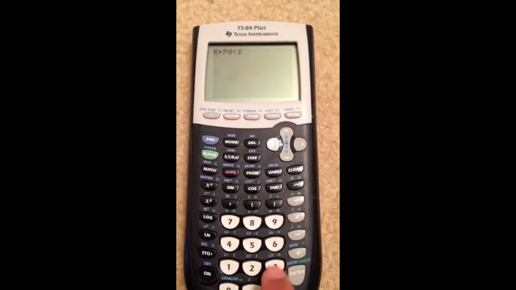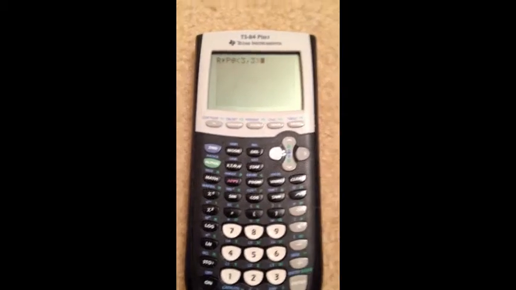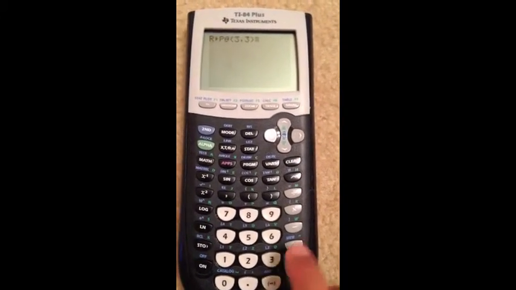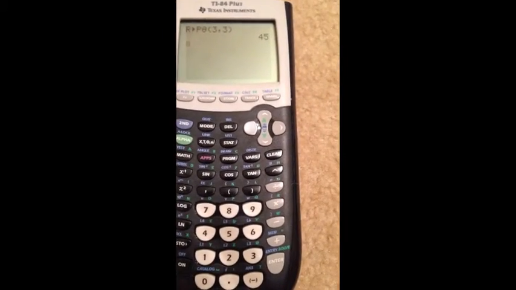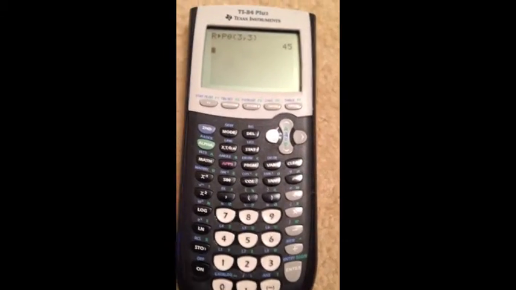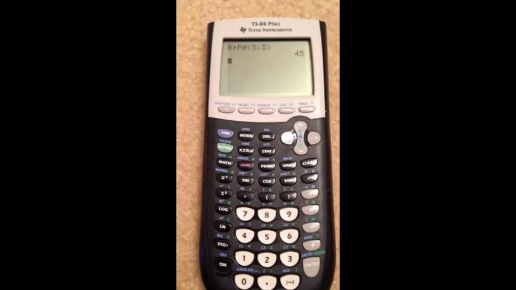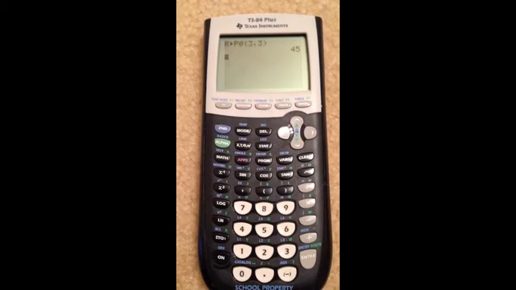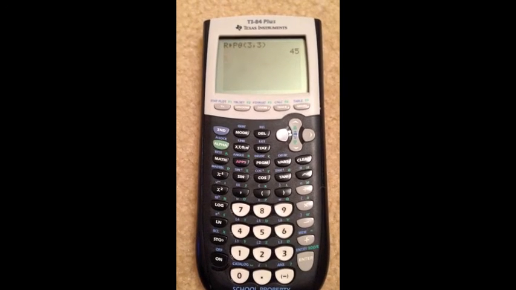We'll use the coordinate 3, 3, then you put parentheses. From there you will hit enter, and it gives you 45. It's saying that theta equals 45 for that angle. It's the answer. The angle between the polar axis counterclockwise to rectangular coordinate is 45 degrees. That is what you'll plot.